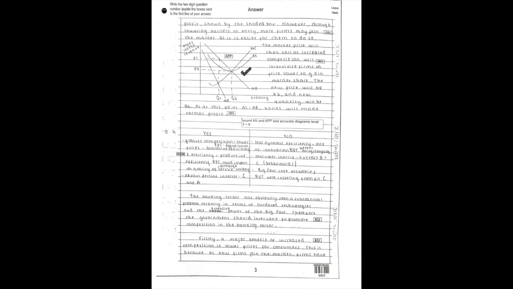And this is extra special because when you're doing the first paragraph of 25 markers, it's really important to show the direction you're going to go in with your conclusion at the start. So you're just giving a feeler. So in this question, it's been answered. The banking sector has obviously seen a substantial problem recently in terms of outdated technologies and extensive power of the Big Four. Therefore, the government should intervene to promote competition in the banking sector.